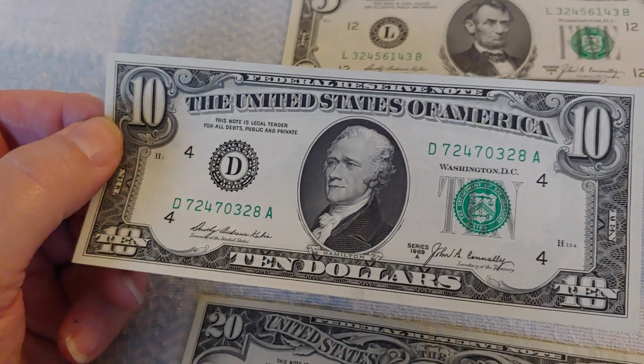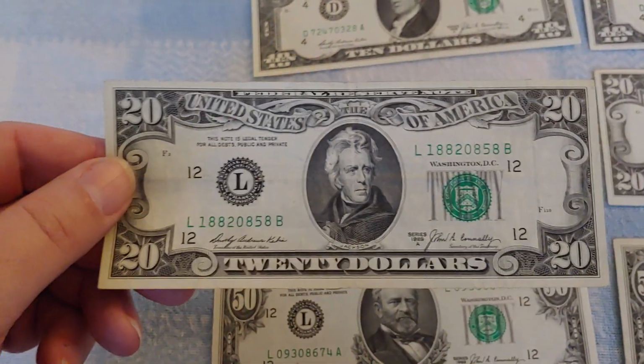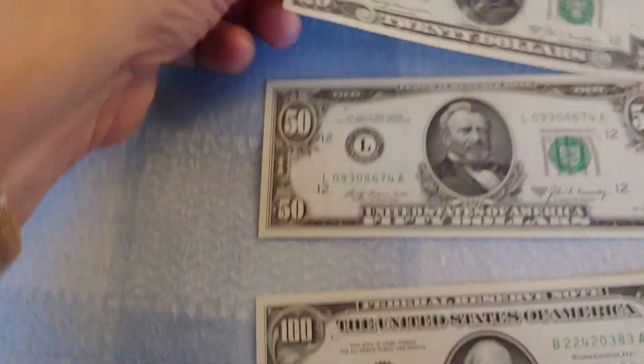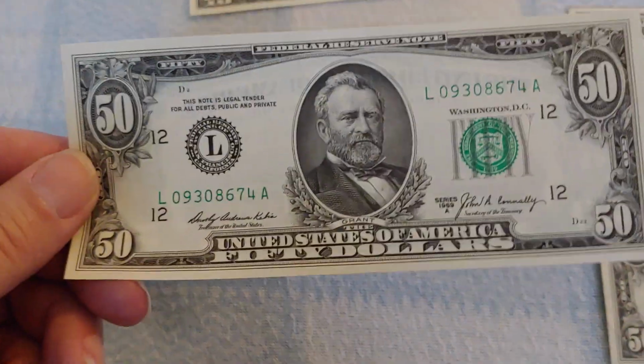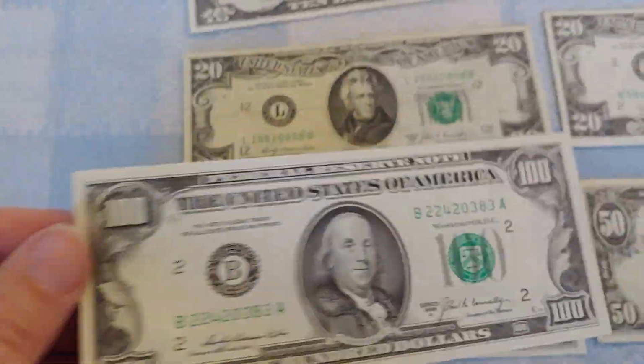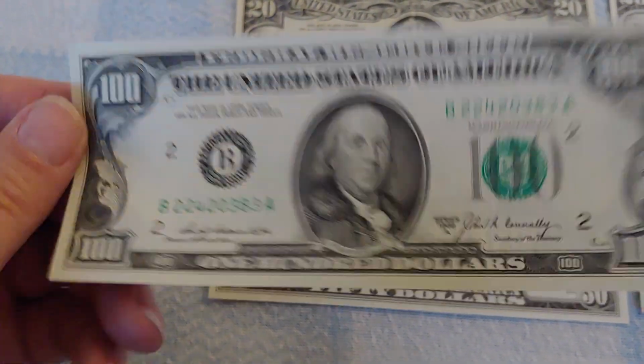Nothing else has changed. 69A, Kabis and Connally.